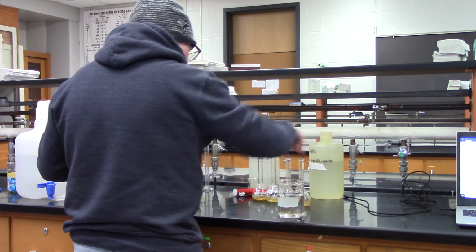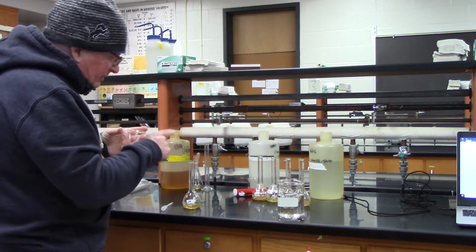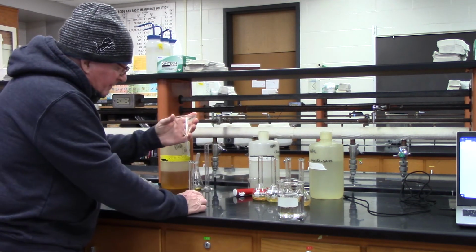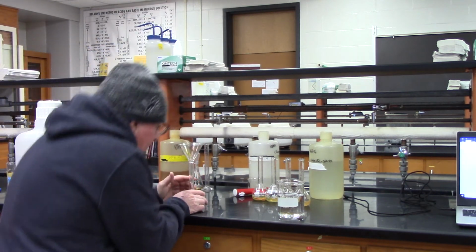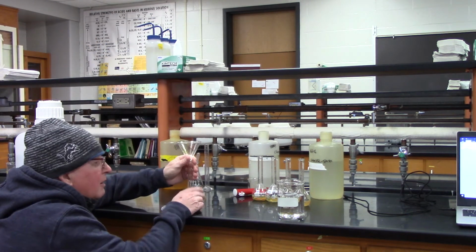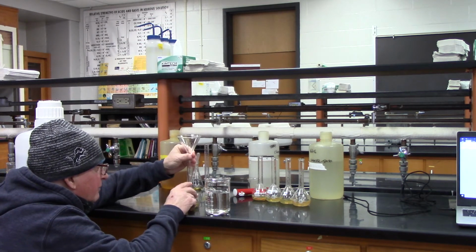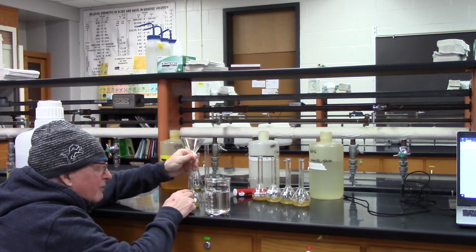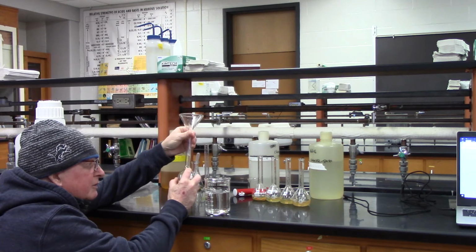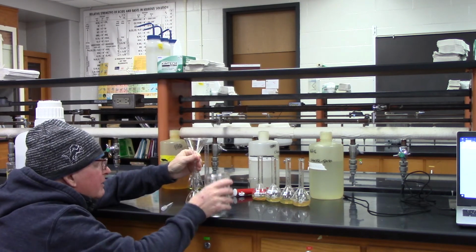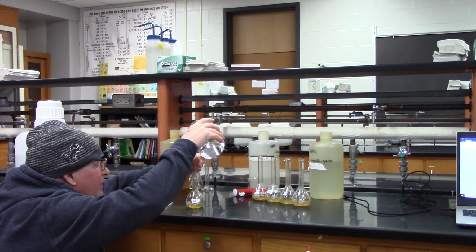So make sure you label things, okay? Because if you don't label, you're more likely to forget what you're doing. So the line for this one is about here. I'm not going to fill it all the way up. Again, I'm going to just fill it to where the neck begins, and then I'll pipette in the rest.